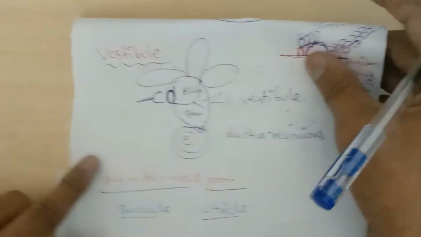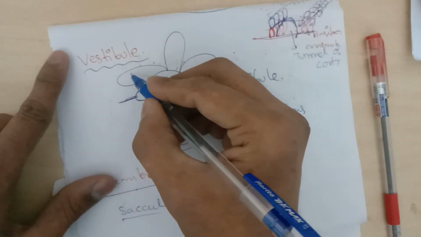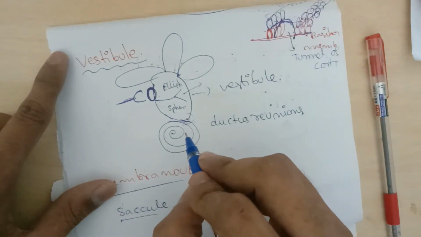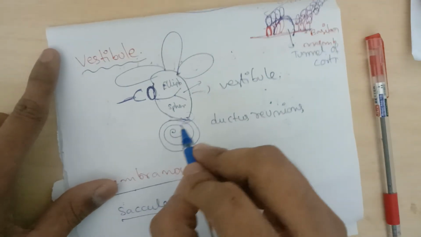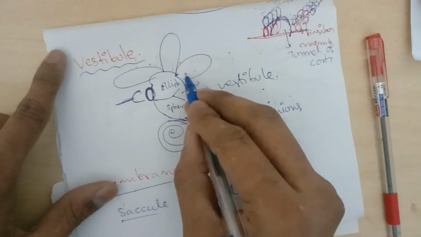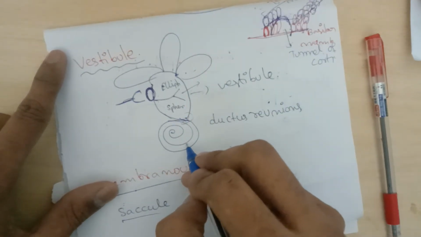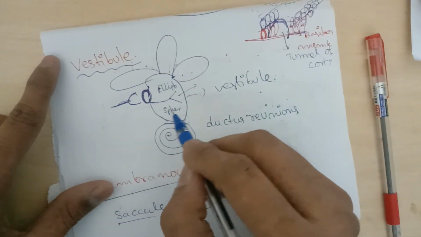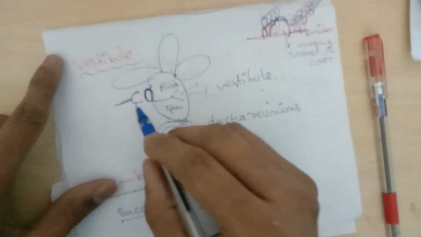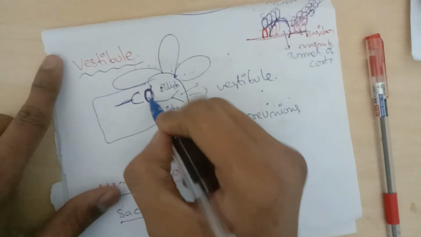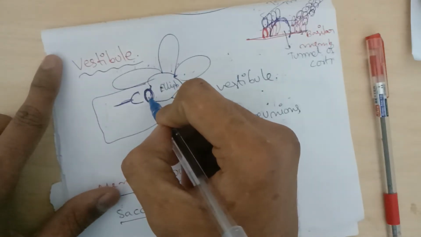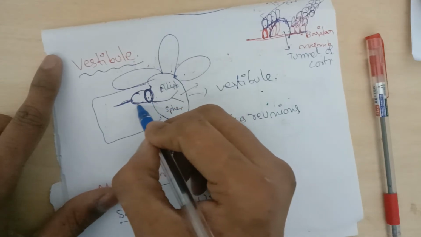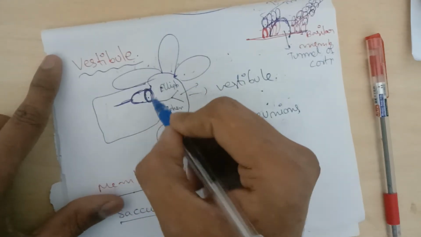Now I will discuss the vestibule. The vestibule contains both the saccule and the utricle. In the internal ear, the vestibule is the middle part between the semicircular canals and the cochlea. The lateral side of the vestibule opens into the middle ear through the oval window, and this oval window in the middle ear is attached to the stapes.